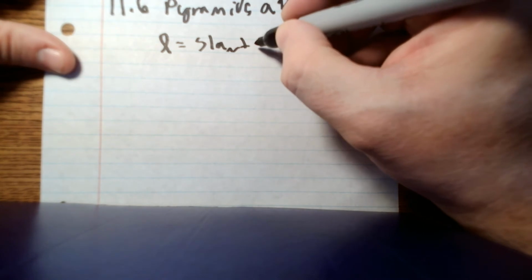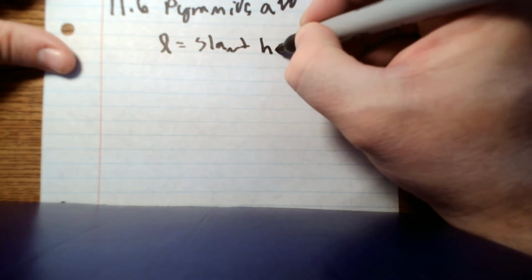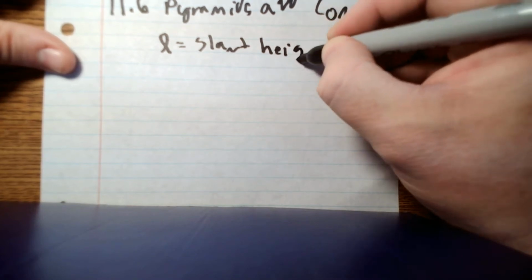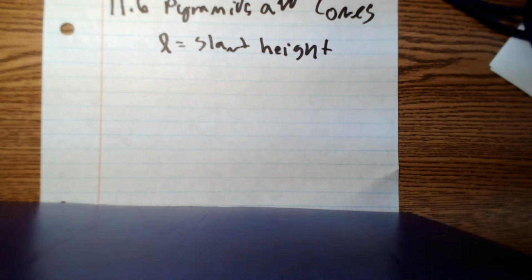The biggest thing that we have here is, I'll do the abbreviation, that is a cursive L, and that is slant height. That is different than regular height. Slant height is going to be on the side of the shape as opposed to in the middle of the shape or on the edge of the shape. So we're going to kind of draw that out a little bit here.